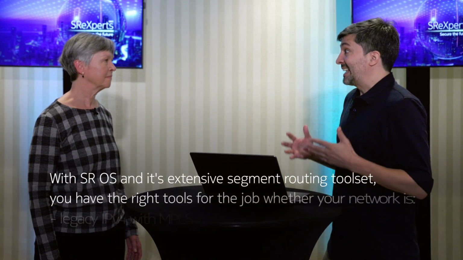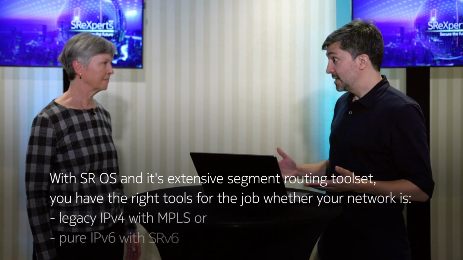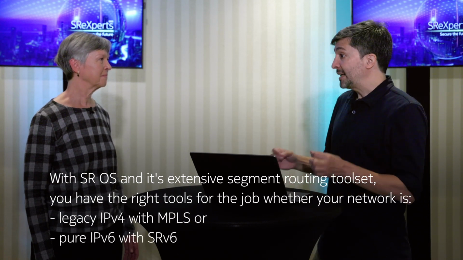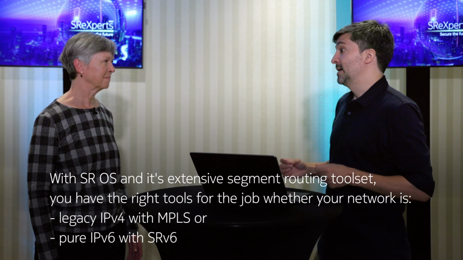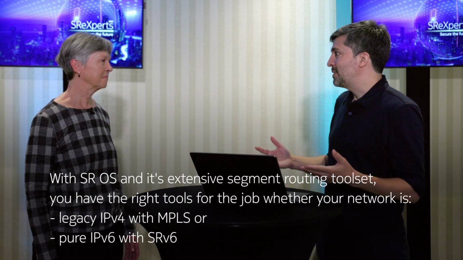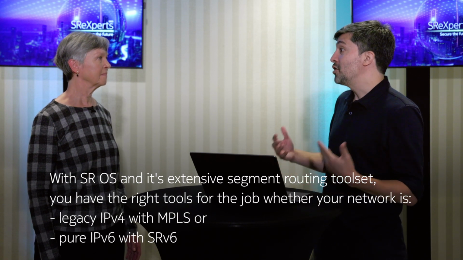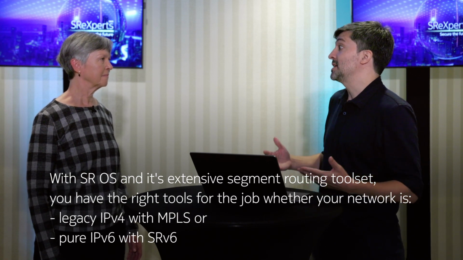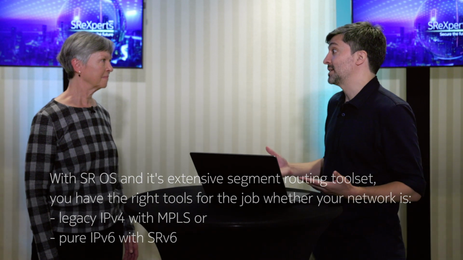And to wrap it up, what would you want our audience to remember? Oh, that's a great question. So we want our audience to know and to remember that with SR OS and its extensive segment routing toolkit, you will have the right tools for the right job. It doesn't matter if you have a legacy IPv4 MPLS network, or if you are looking into having a pure IPv6 network with segment routing v6.